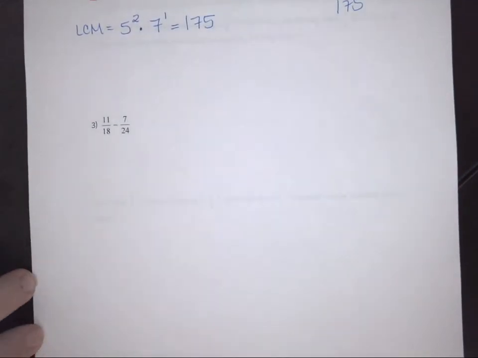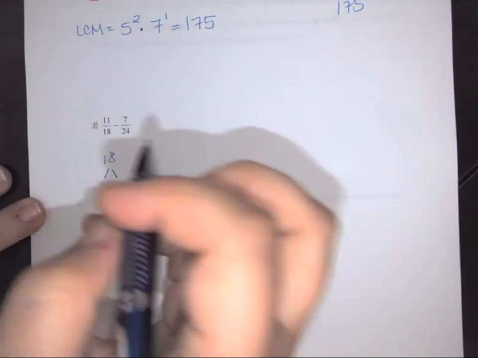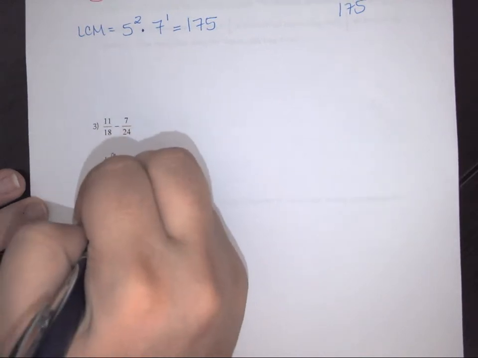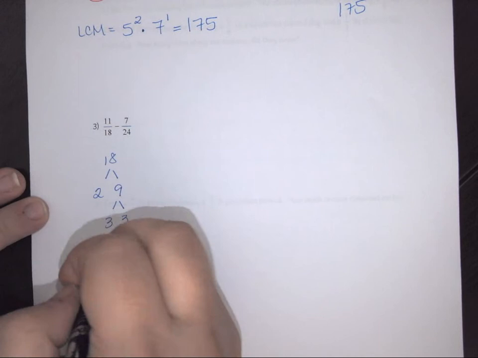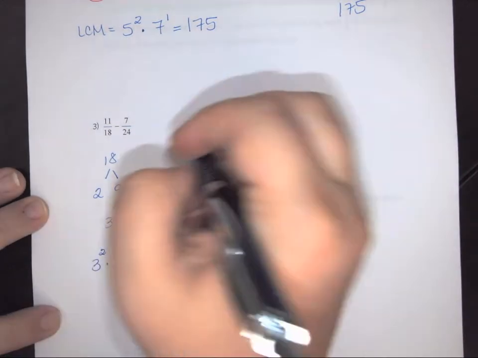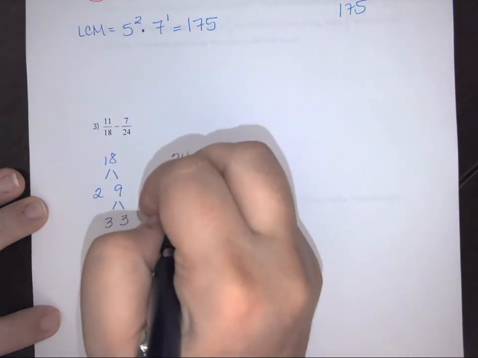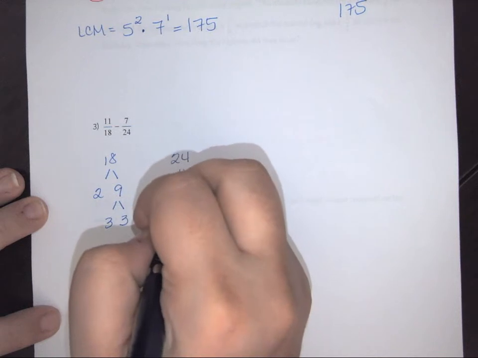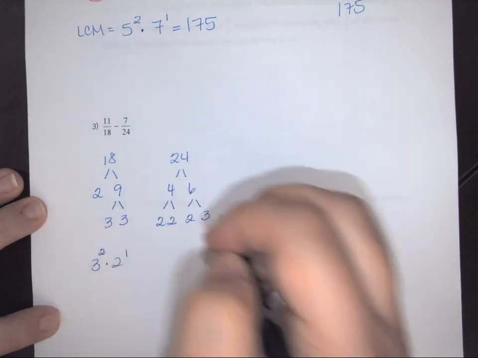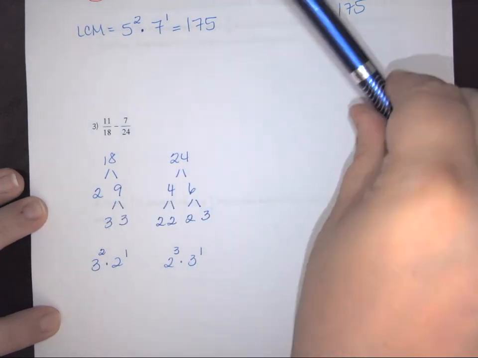Now let's look at another one. I have 18 and 24. So 18 is going to break down into 2 times 9, and 9 breaks down into 3 times 3. So this is 3 squared times 2 to the first. And then I have 24, which is going to break down into 4 times 6. 4 breaks into 2 and 2. 6 breaks into 2 and 3. Gives me 2 cubed times 3 to the first.